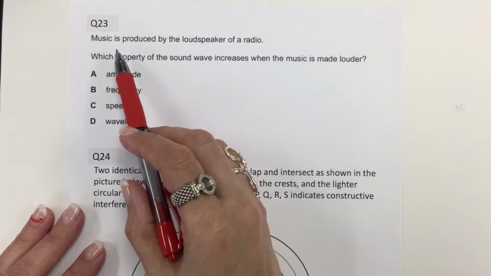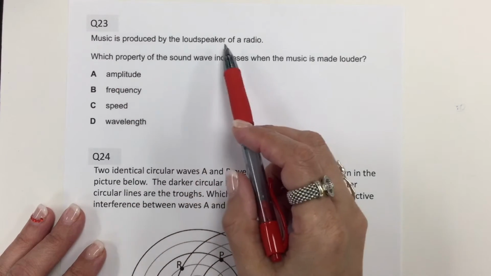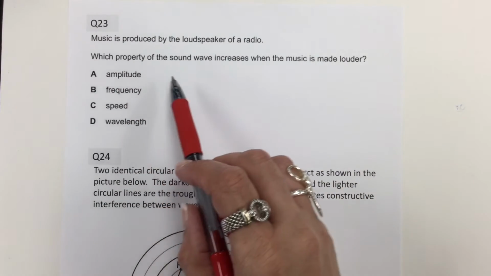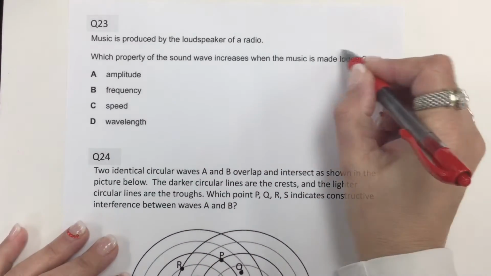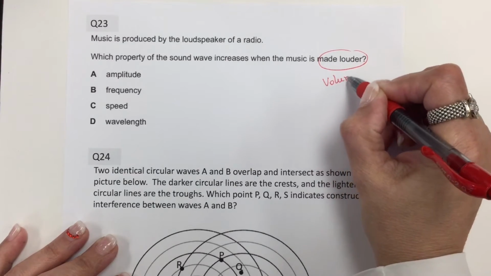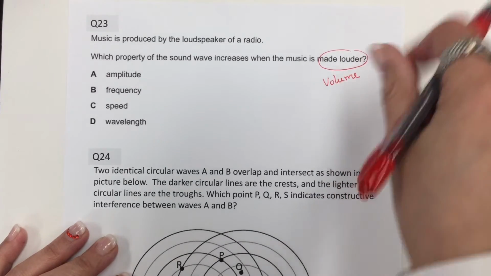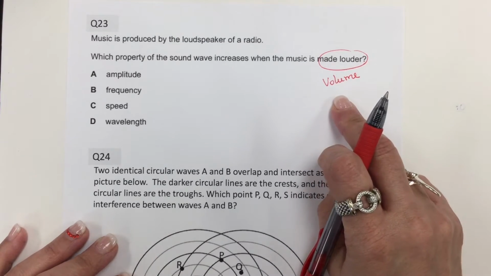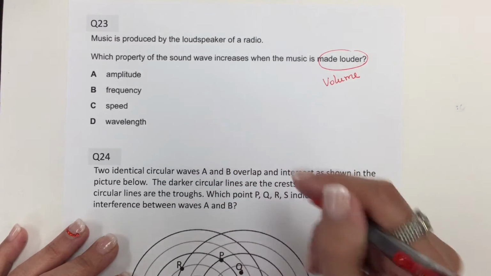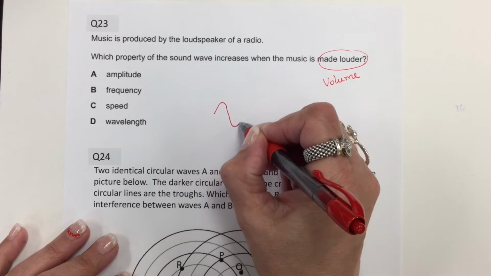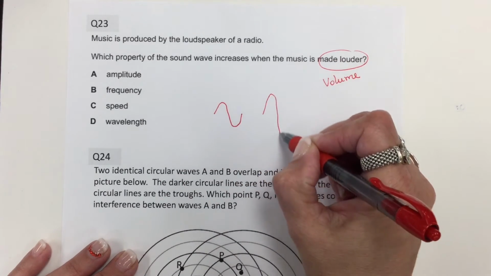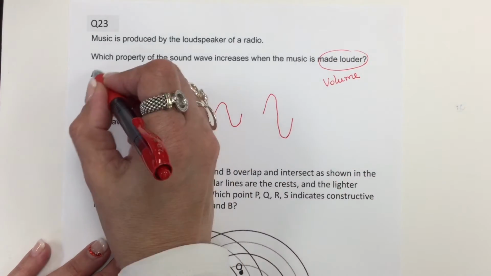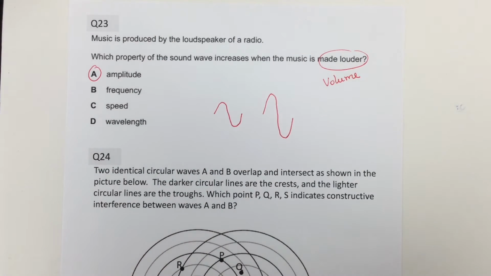Question 23. Music is produced by the loudspeaker of a radio. Which property of the sound wave increases when the music is made louder? Here we're talking about volume. So volume is tuned up. So what is changing in the wave? It's amplitude. Now the amplitude, let's say for a lower volume and a higher volume, you have a greater amplitude. So the amplitude is the feature of a sound wave that is going to change the volume.